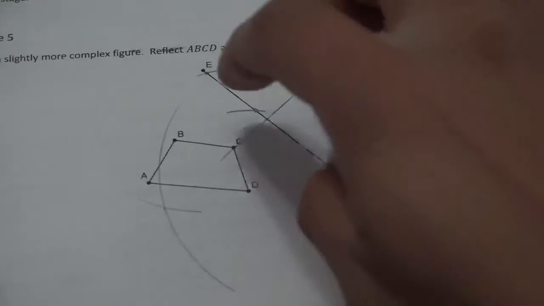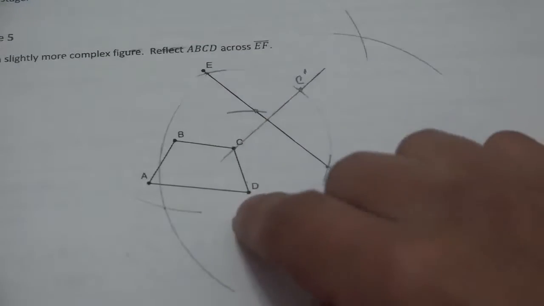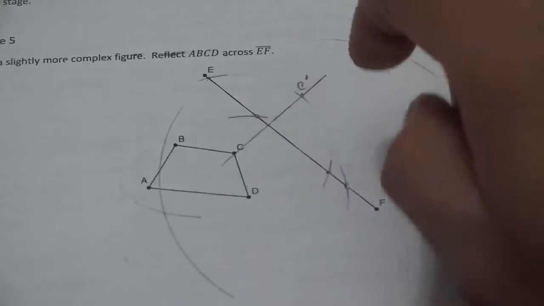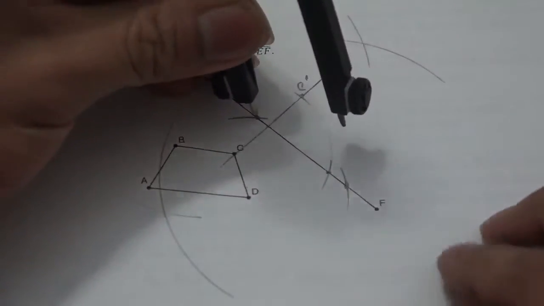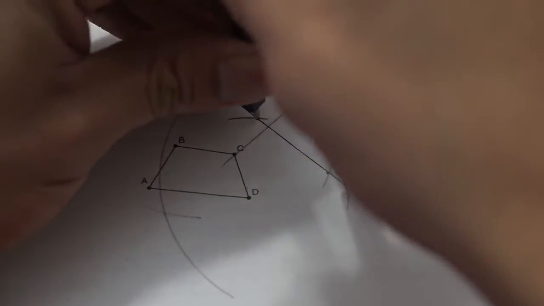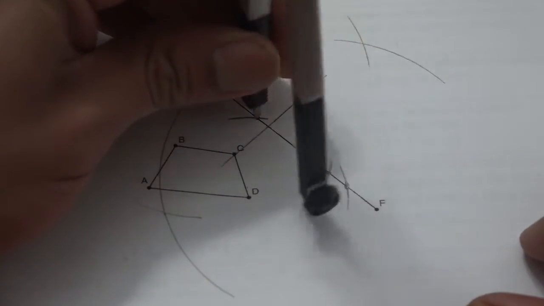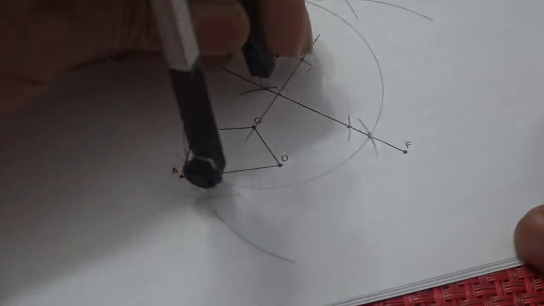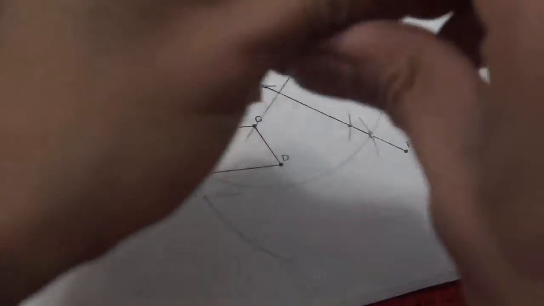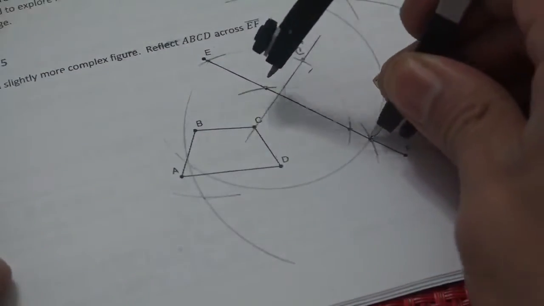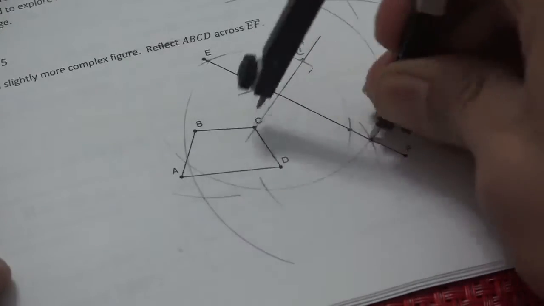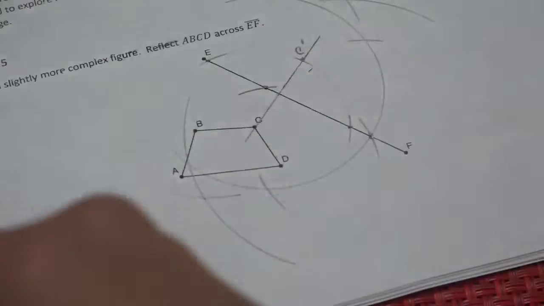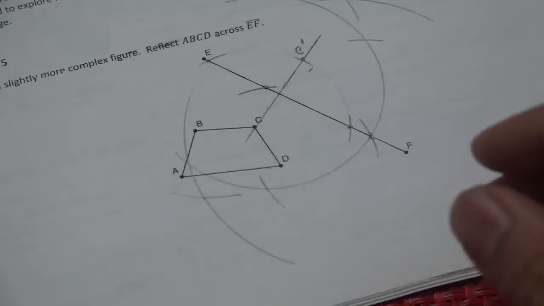And now I'm going to create a perpendicular bisector of that line segment, because this point D has to be reflected perpendicularly. So create the new perpendicular bisector. So open to the length of that and create your perpendicular bisector. See that? So that's my new point.